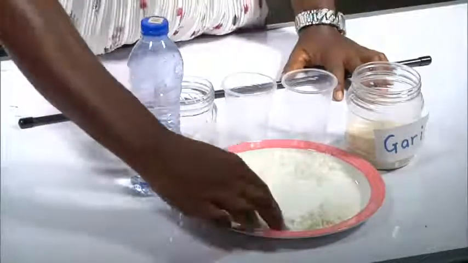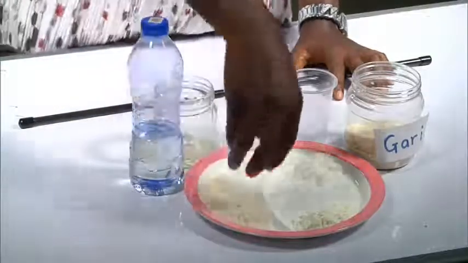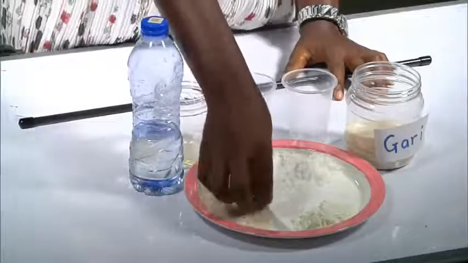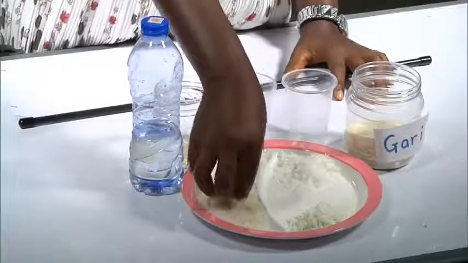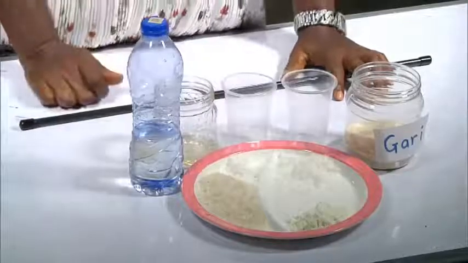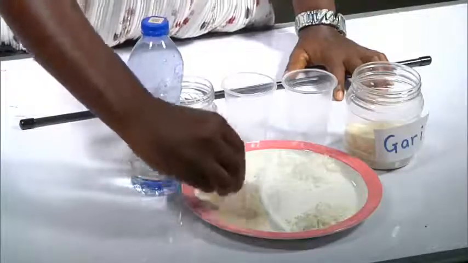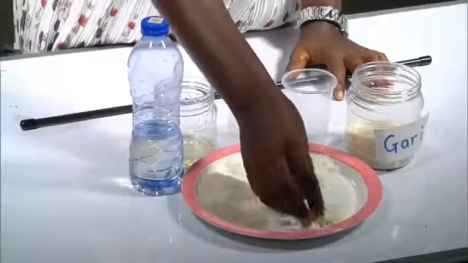What do we have here? We have rice. I know you enjoy rice. We cannot count rice. The rice we have on this plate, if I ask you to count, will you be able to count? No, you cannot count rice. What about this one?